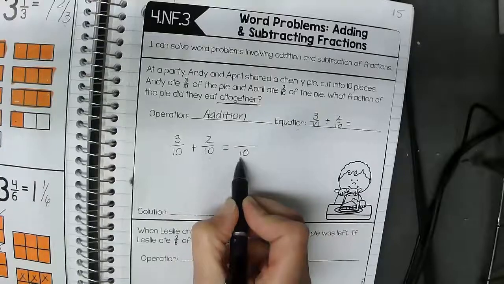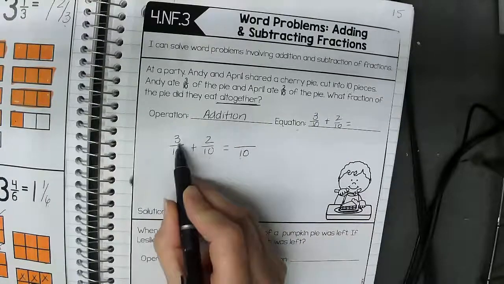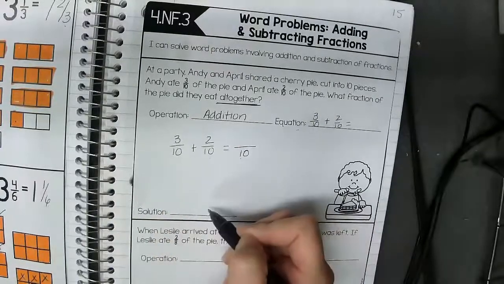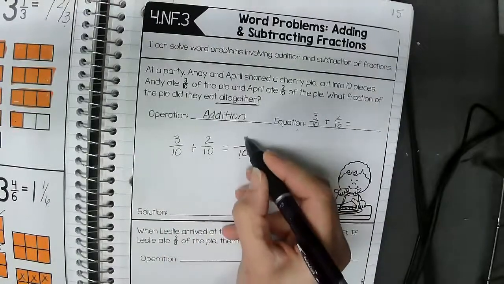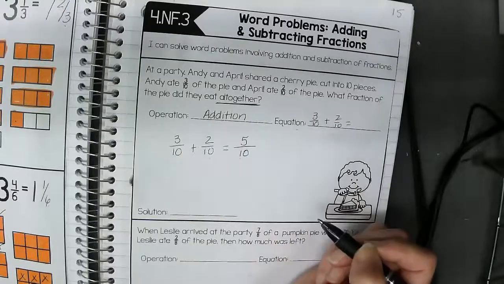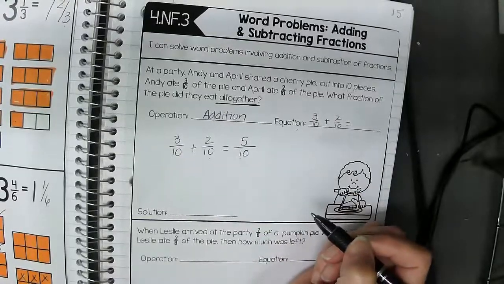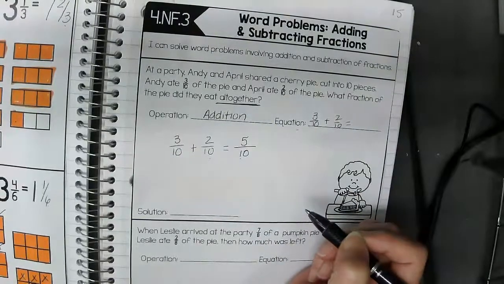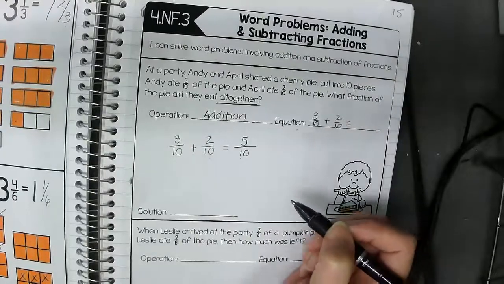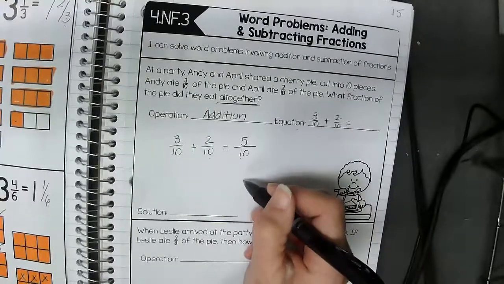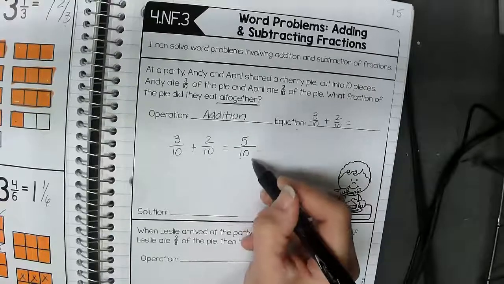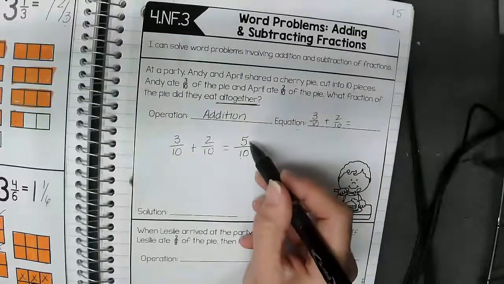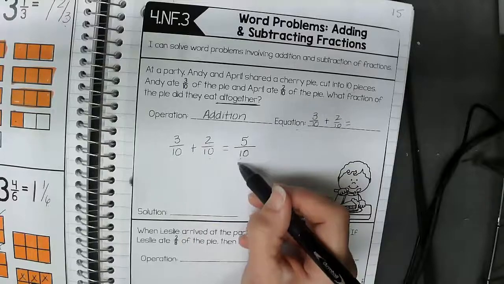And then what I do is I take the numerators and I just add them together like I did when I was in first grade. So 3 plus 2 is 5. So I have 5/10. Now, this is not the simplest form. And in order to get to the simplest form, I need to divide these numbers by a number that goes into each of them the same.